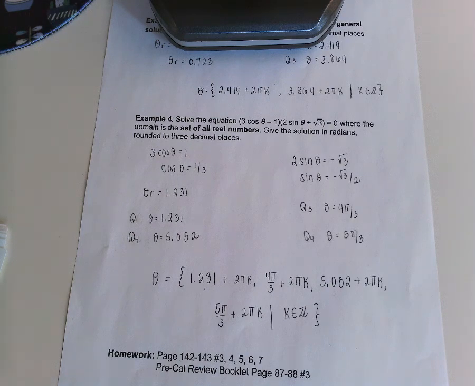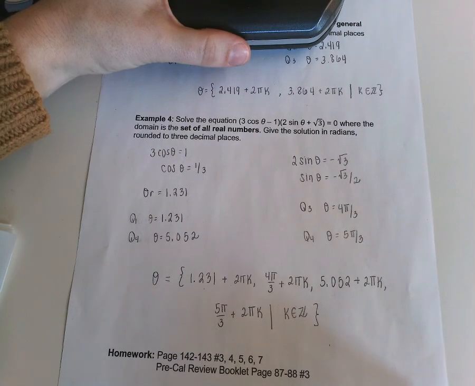Like I said a few minutes ago, practice solving these trig equations. They get a lot easier as you try a few, and as always, let me know if you have any questions.